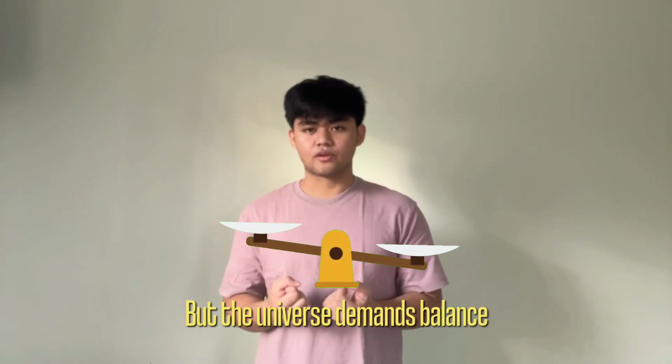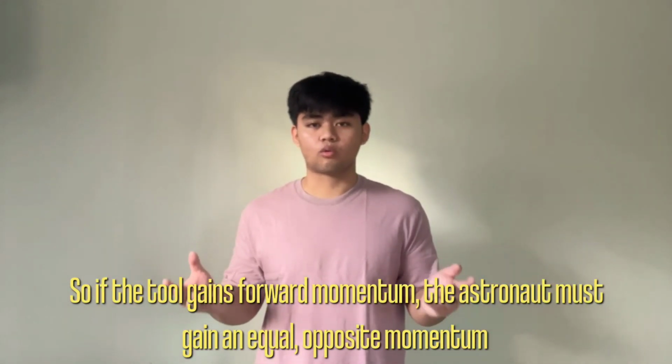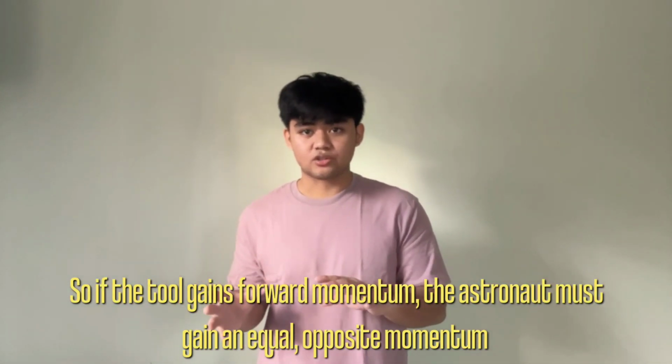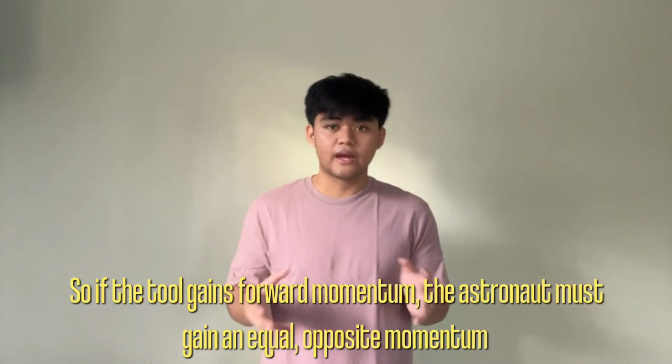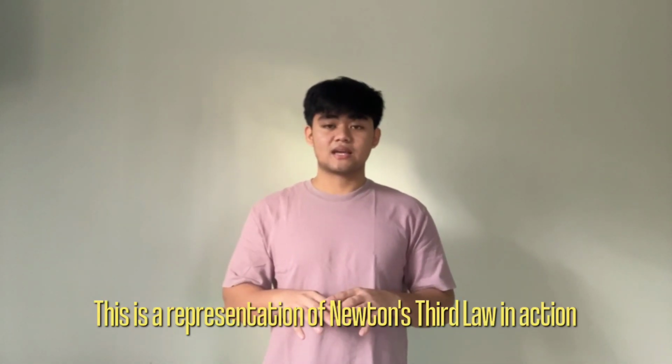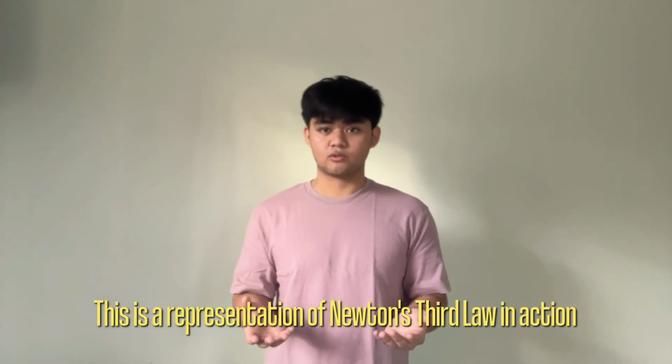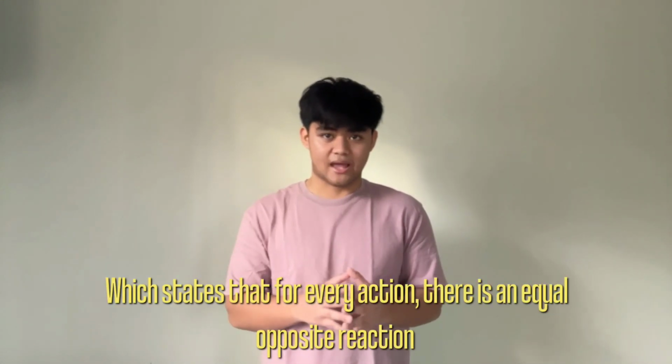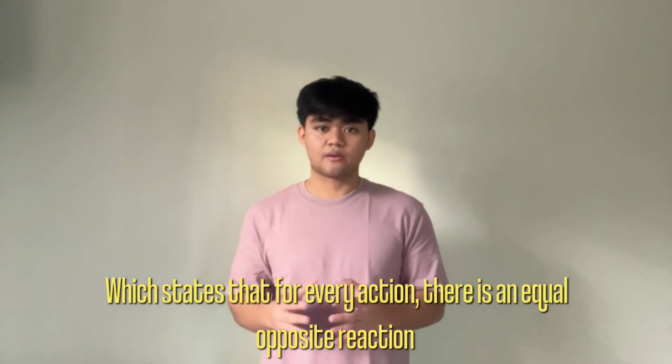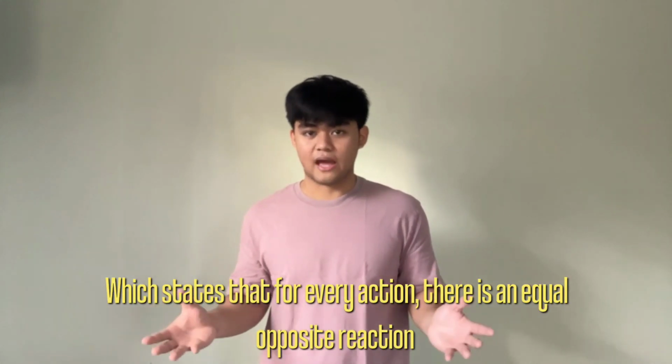But the universe demands balance. So if the tool gains forward momentum, the astronaut must gain an equal and opposite momentum. This is a representation of Newton's third law in action, the law of interaction, which states that for every action there is an equal and opposite reaction.